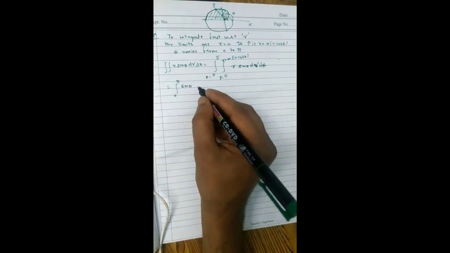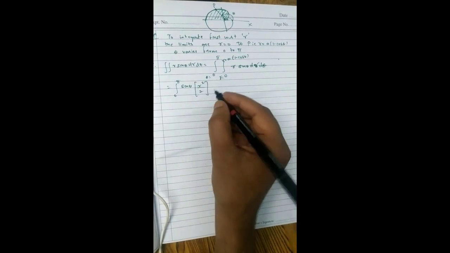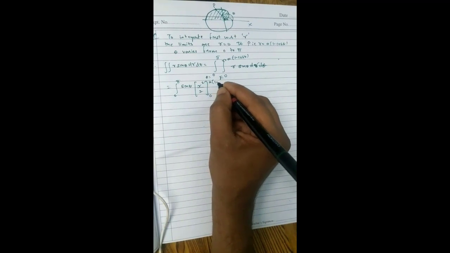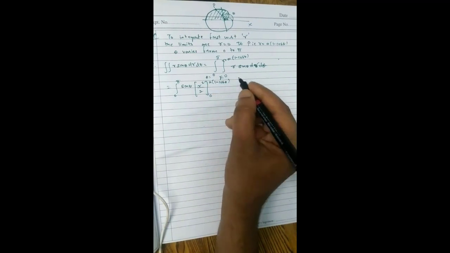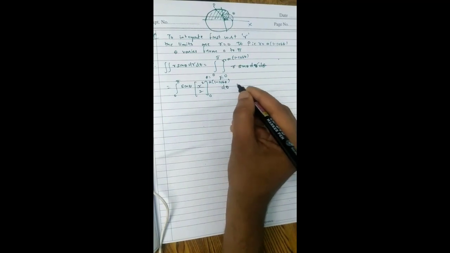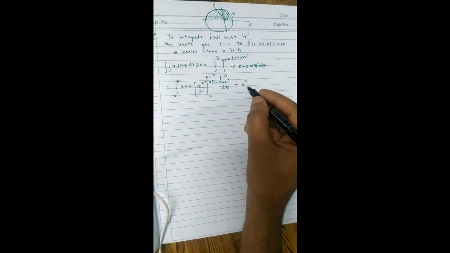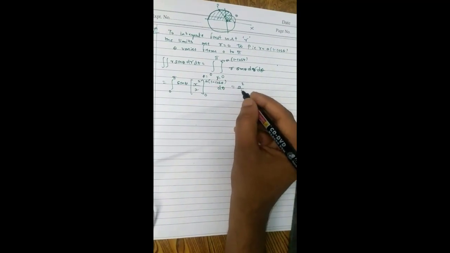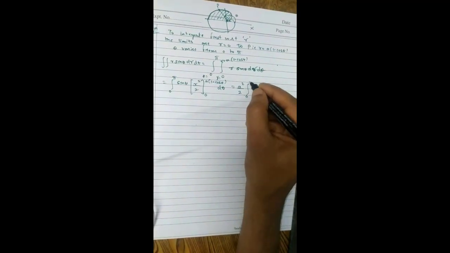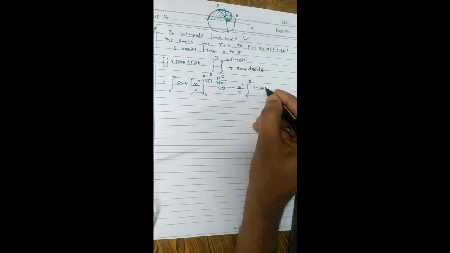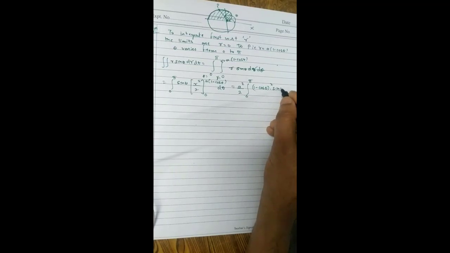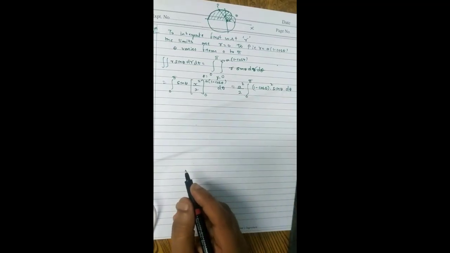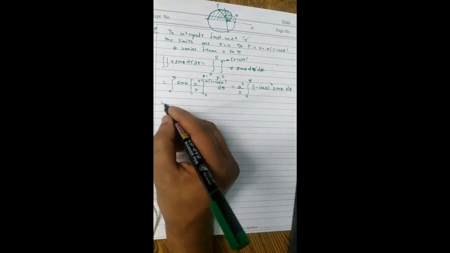This turns out to be r square divided by 2 over 0 to a(1 minus cos theta), into d theta, which is equal to a square divided by 2, integration from 0 to pi of (1 minus cos theta) square into sin theta d theta, right?